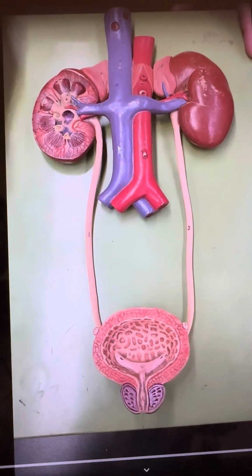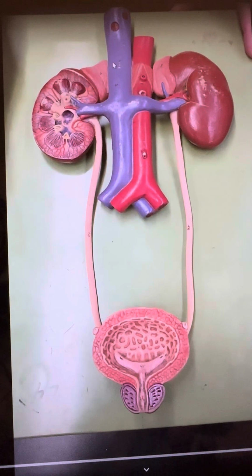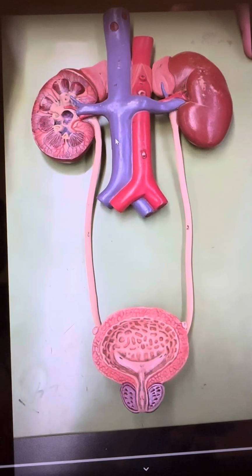And this blue blood vessel is called the inferior vena cava. The renal artery supplies blood to the kidney, and the renal vein brings blood to the inferior vena cava, and from the inferior vena cava it goes to the right atrium. You can see the renal vein here coming from the right kidney, and also coming from the left kidney. And you can see the common iliac vein right here.